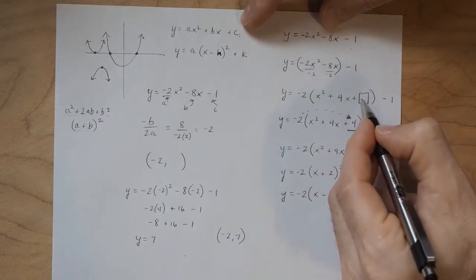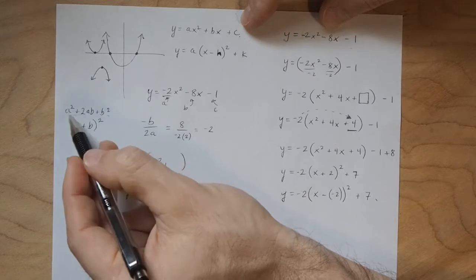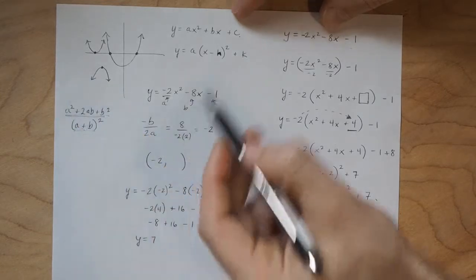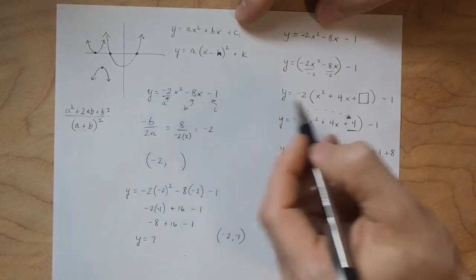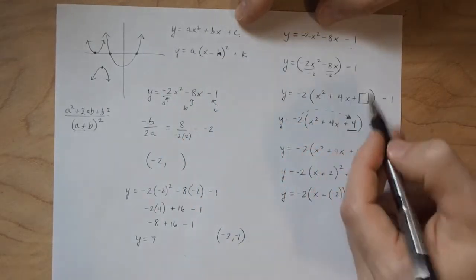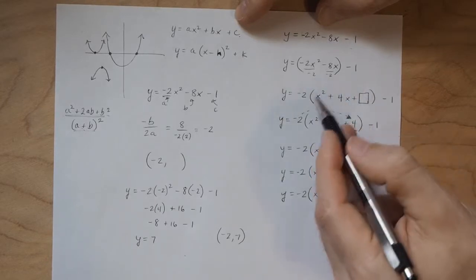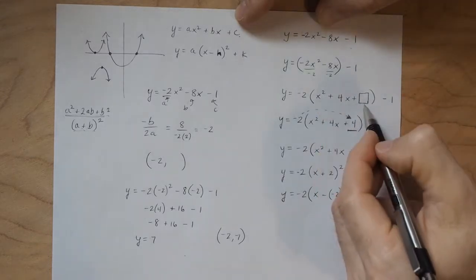I left a space here with a box because we need to fill in this box with something that works in this pattern so that we can change it to this, because that's what the form requires. I've completed the square in order to solve problems before, and that's what we're doing here, is completing the square.